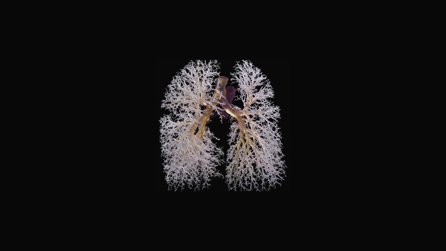And also trying to initiate any kind of movement with this lung tissue. Feeling the sponginess, the fluidity of the lungs.